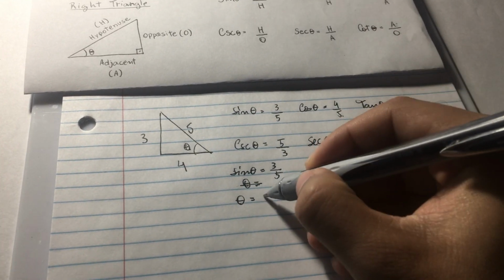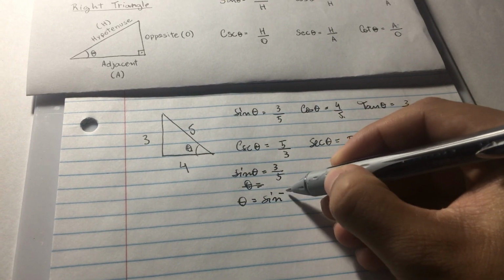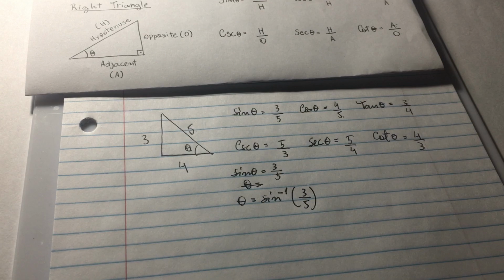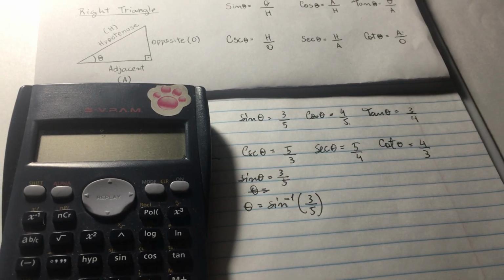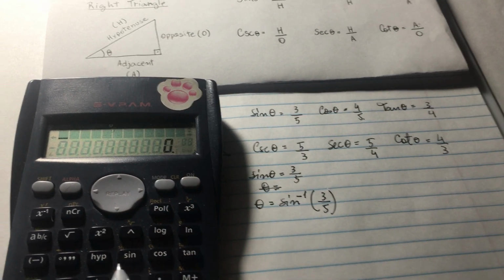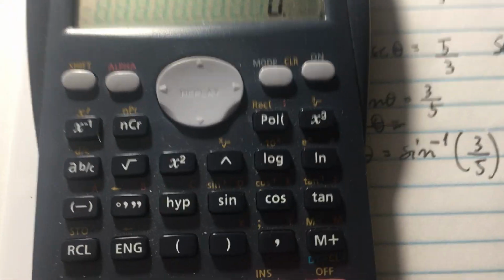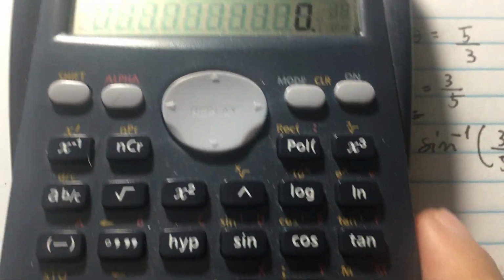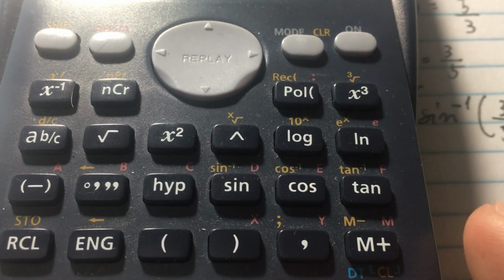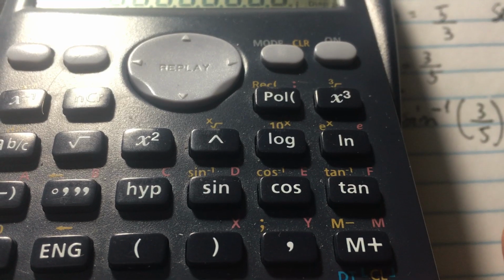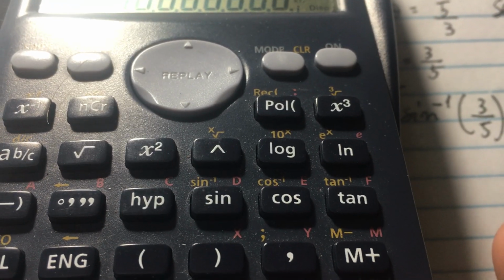So theta is going to be sine to the negative 1 power of 3 over 5. And now we can plug it in our calculator. On your calculator, on the sine, cosine, and tangent options, if you look on the shift option, in yellow, you can see sine to the negative 1 power, cosine to the negative 1 power, tangent to the negative 1 power.